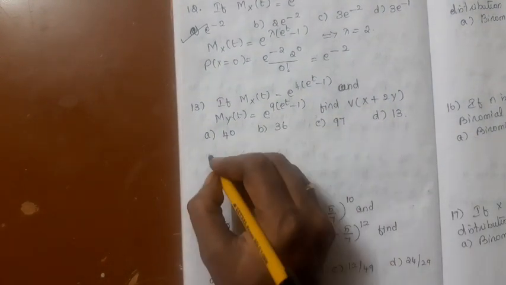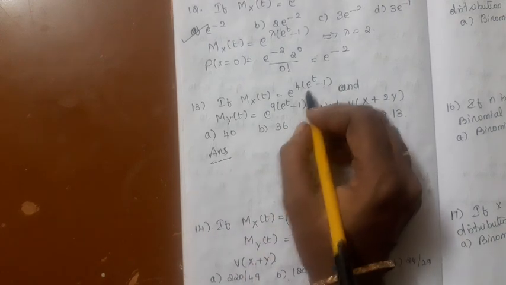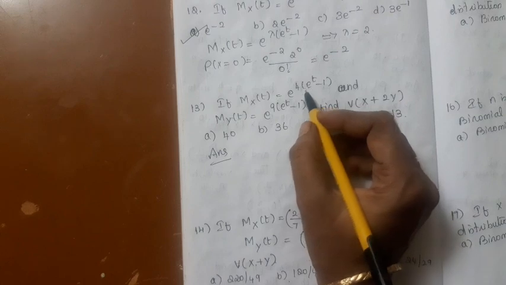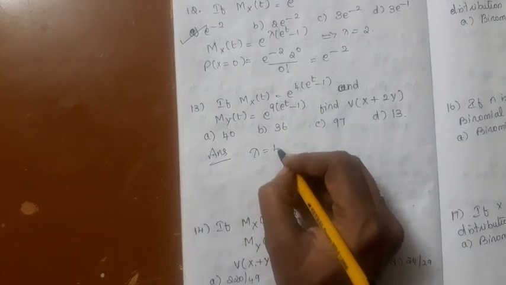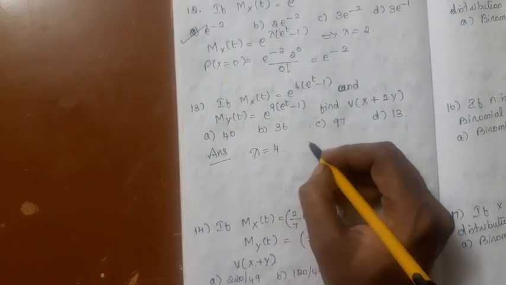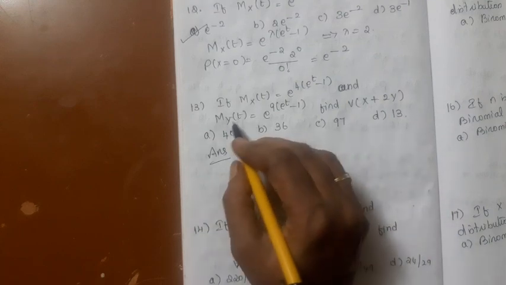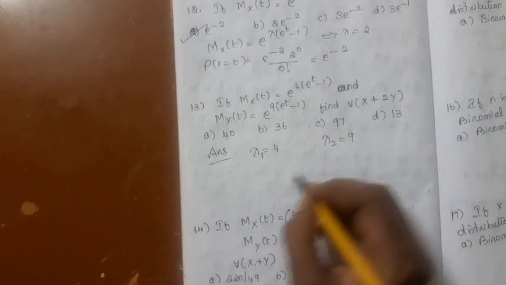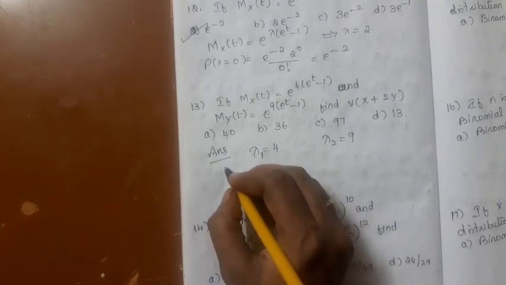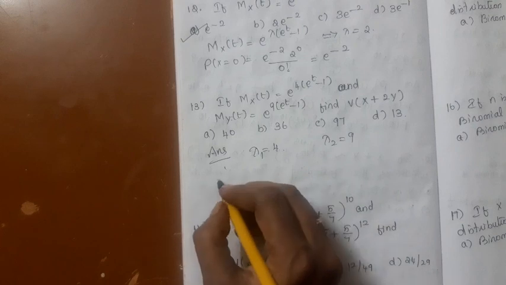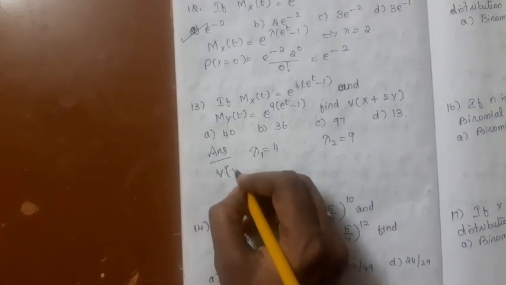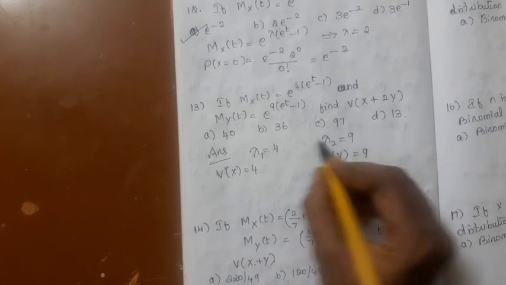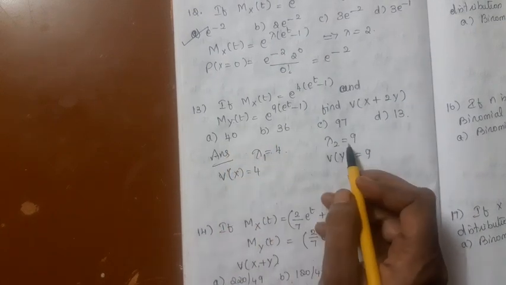Now come to this case. If Mx of t is this, so x is Poisson, you can understand from the MGF, the form of MGF. So your lambda is equal to 4. Okay. Now lambda 1 is 4. And My of t is this, which implies lambda 2 is equal to 9. If x is a Poisson variate with parameter 4, variance of x is equal to 4. And variance of y is equal to 9 because y is a Poisson variate with parameter 9.